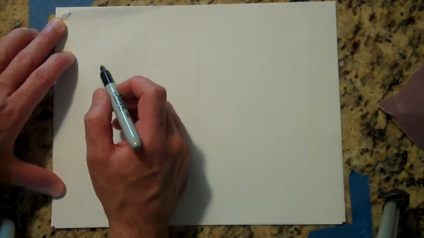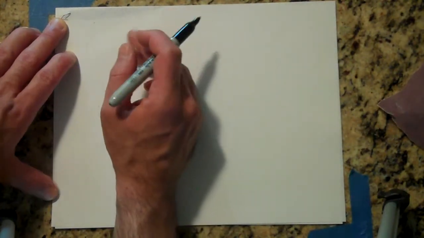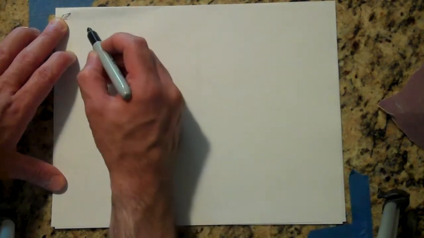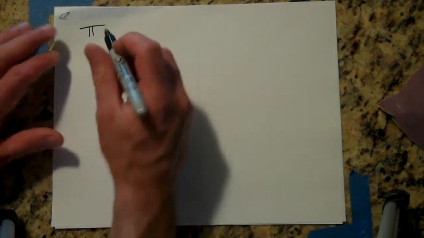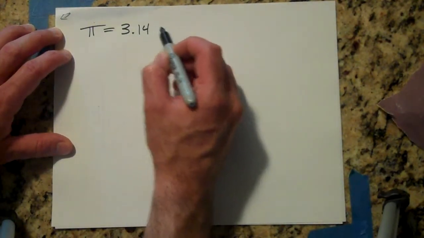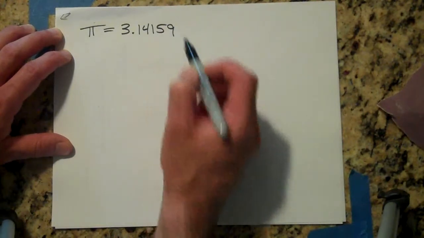All right. So we know we can't do any P over Q business where P and Q are integers and Q can't equal 0. So one thing that comes to mind first and foremost is the constant pi, which as far as I can remember goes like 3.14159.